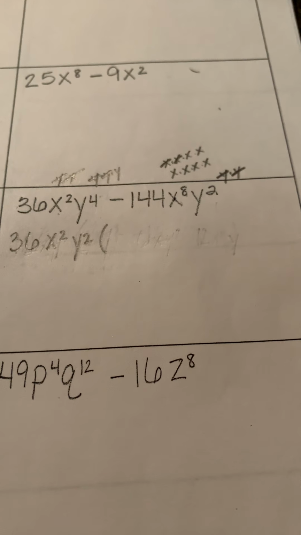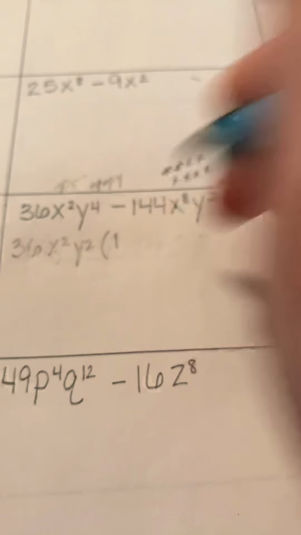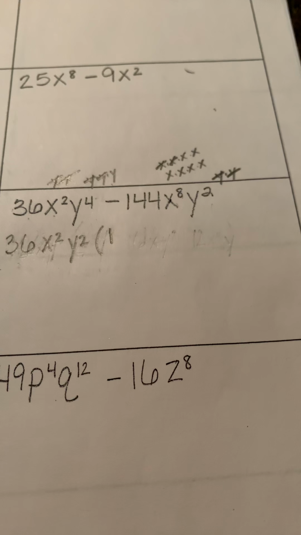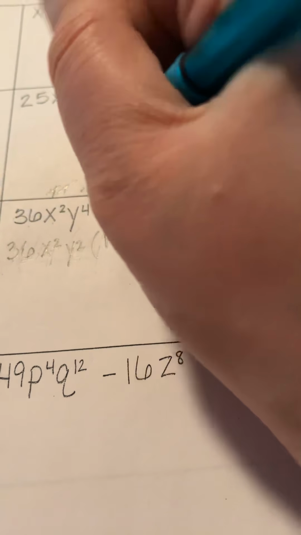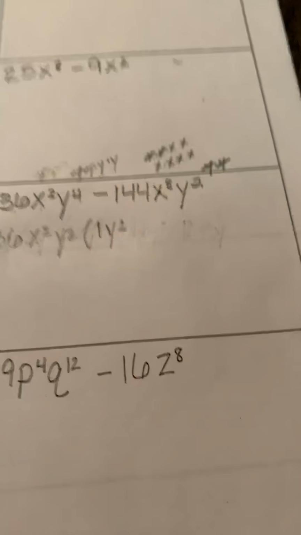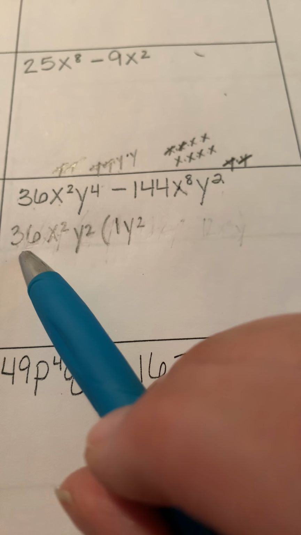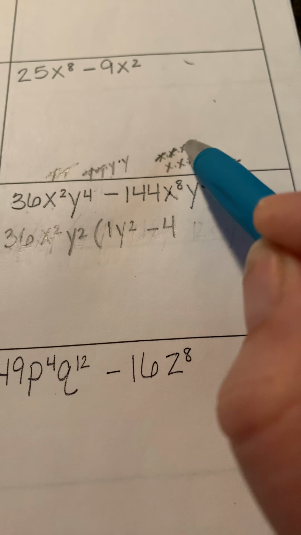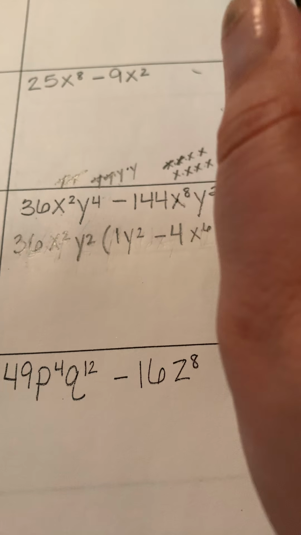Now let's see what's left. 36 divided by 36 is a 1. So we're left with 1. We don't have any x's left, but we've got 2 y's that are left, because I only wrote it down 3 times. So y squared. Then negative 144 divided by 36, negative 4. So minus 4. We've got 1, 2, 3, 4, 5, 6 x's left. So x to the 6th, but no y's left.